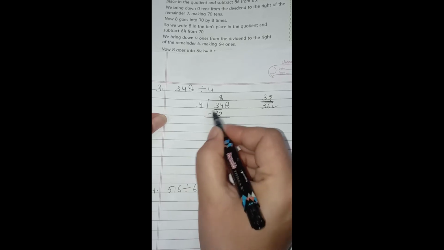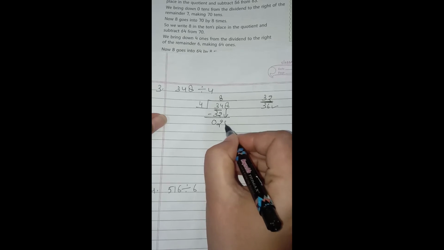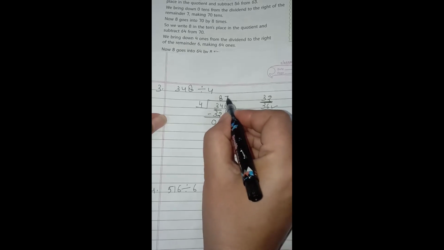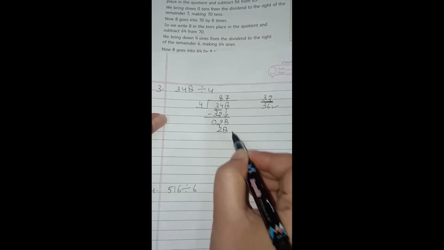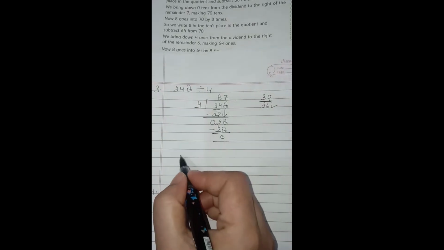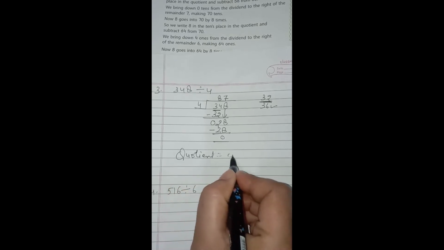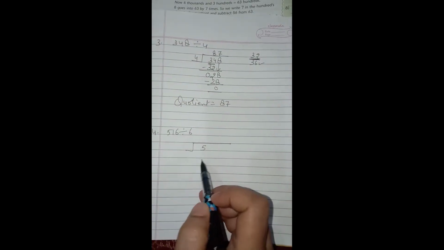Now let us subtract. 4 minus 2, 2. 3 minus 3 is 0. So this next digit will come here. Now we know 4 7s are 28 and 28 minus 28 is 0. So here our quotient will be 87. Now the next sum is 516 divided by 6.